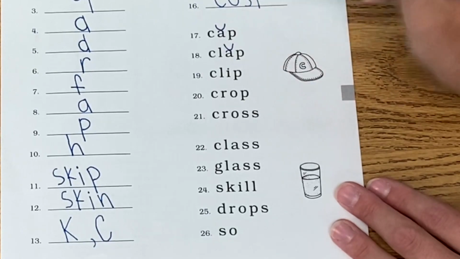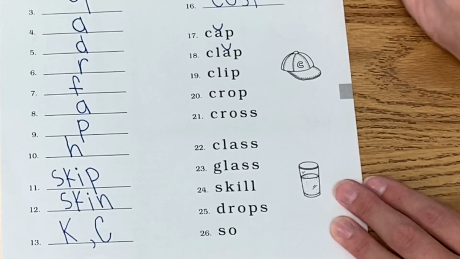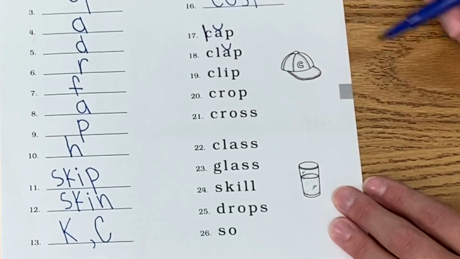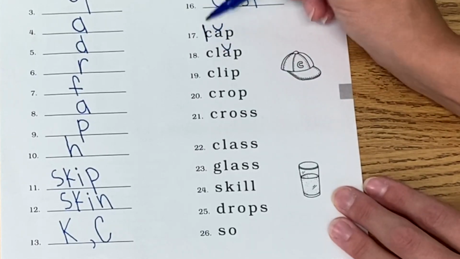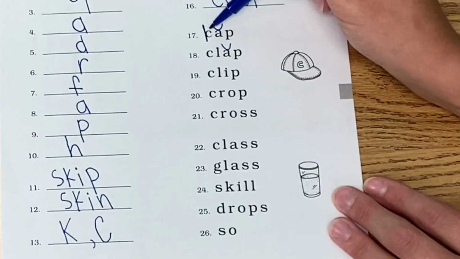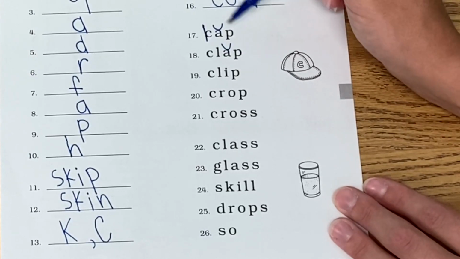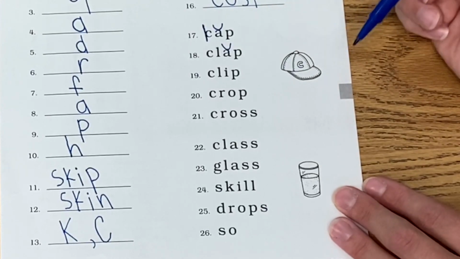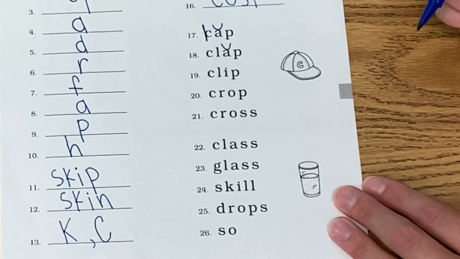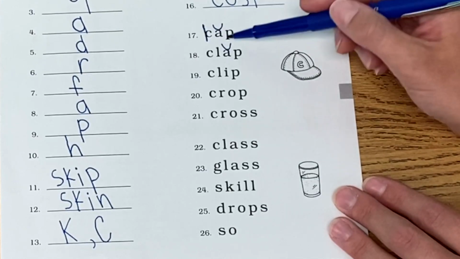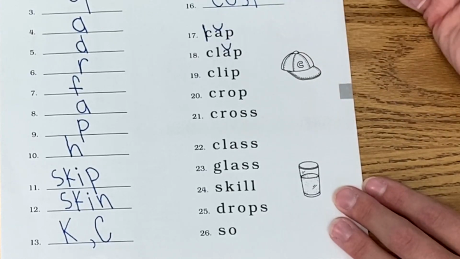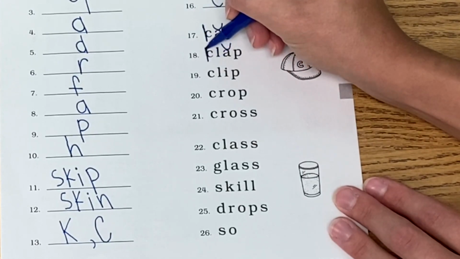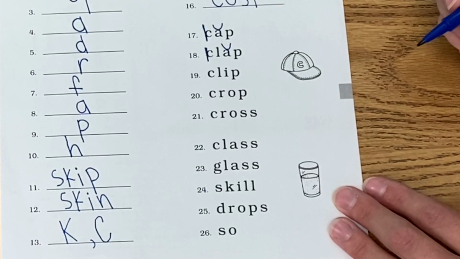clap. Do you guys know what Miss Neal forgot to do? We forgot to draw our K back on our C. Remember that K back helps us know that this is making the K sound, because C is a magic letter and it can make two sounds. Later on, we're going to learn the other sound it can make. That's why we want to mark it to know this is making the same sound that letter K makes. So we're going to mark this one with a K back as well, because it's making the K sound.